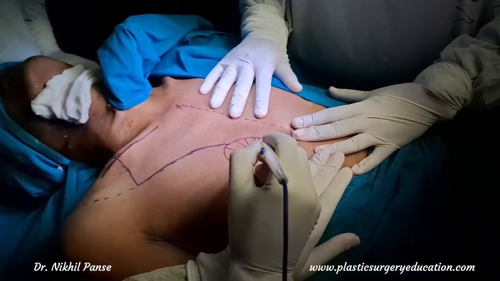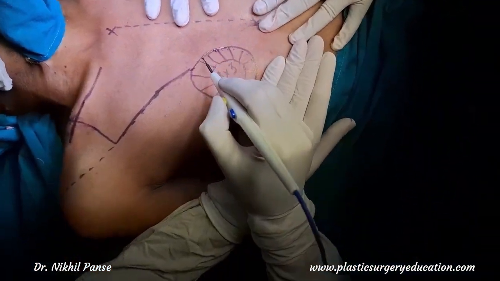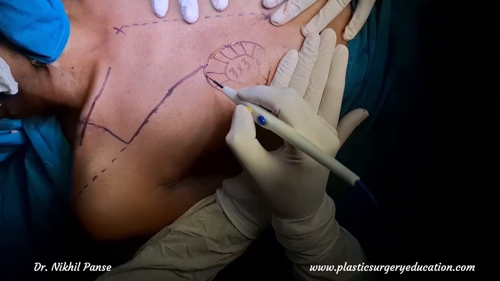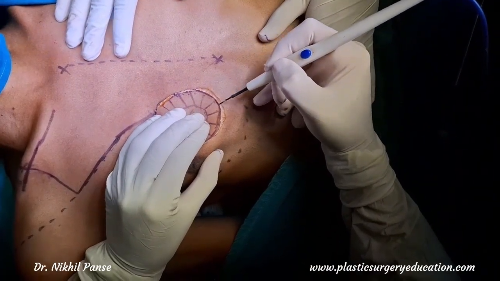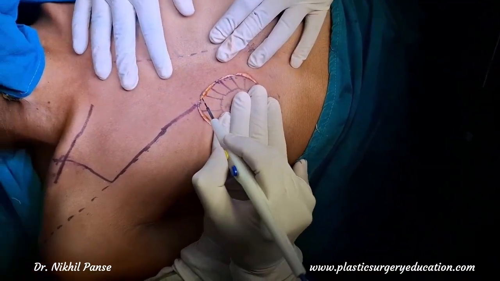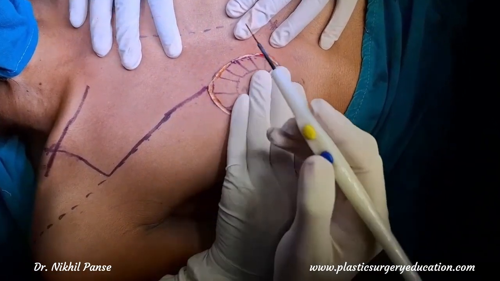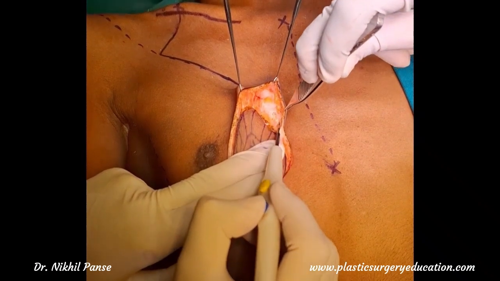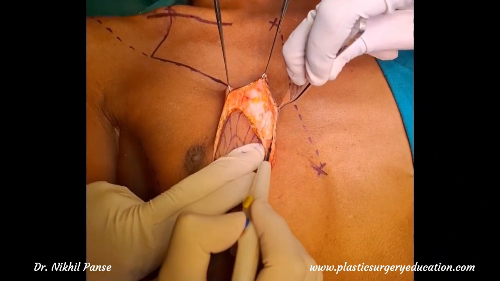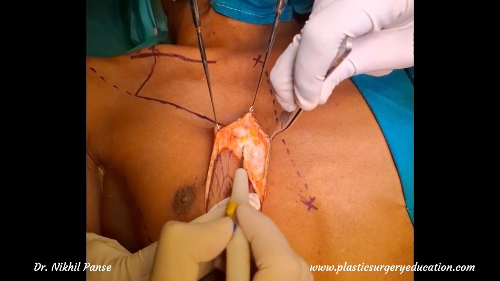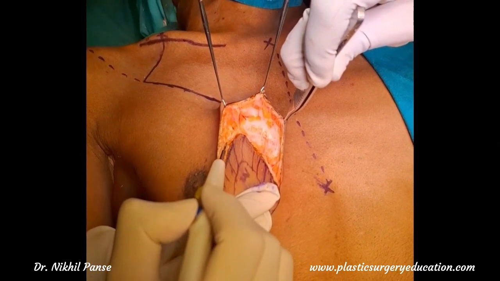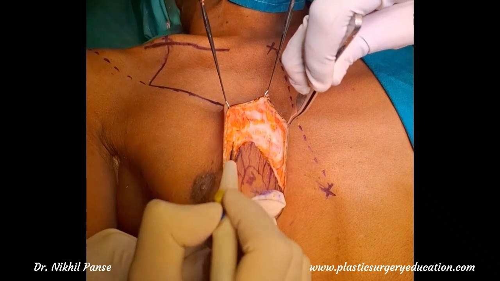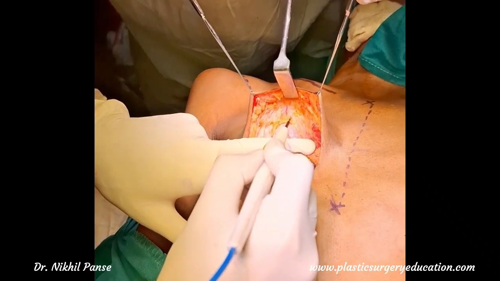The markings and all we have discussed in other videos. So it is a typical PMMC. We have taken a larger skin paddle because we didn't want it to be very tiny. Smaller the skin paddle, less are the chances that there would be some prominent musculocutaneous perforators entering into the skin. That is why we took a decent skin size of around 6 by 6.